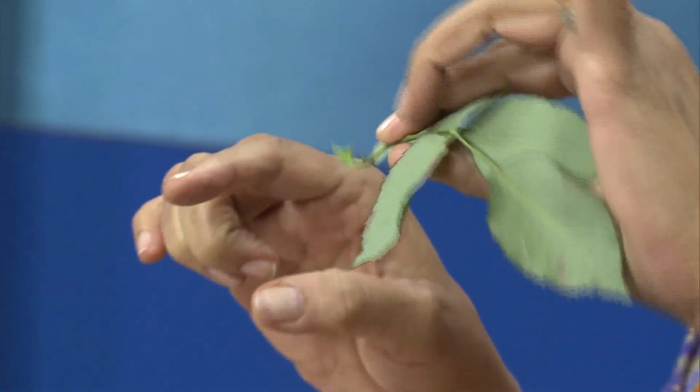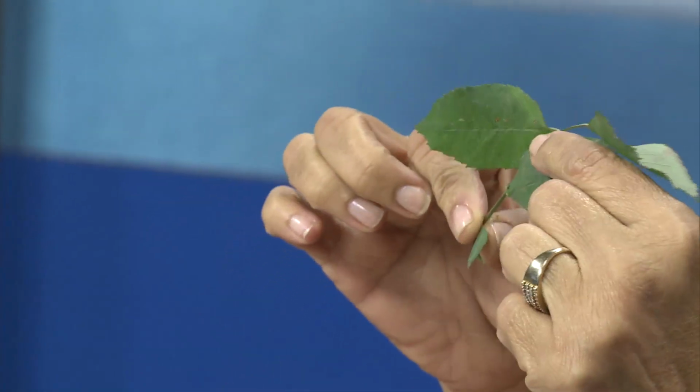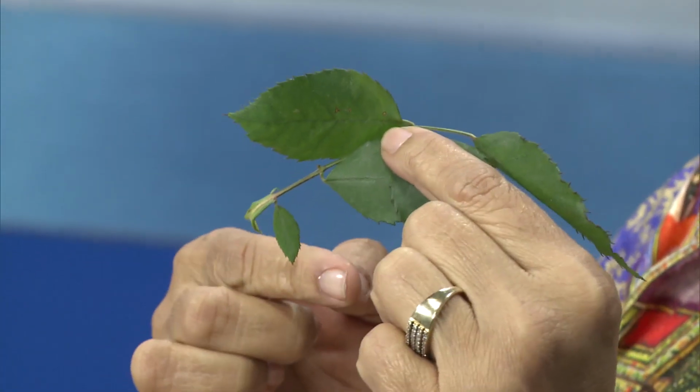Now, this is a leaf, right? Can you see the structure? This is the petiole. With this, it is attached to the stem, all right. This is the leaf lamina and this is the stalk. The leaf base, I will show you in another plant in which the leaf base is very specific. Can you see this? This is the leaf base. This is a rose leaf and this is the leaf base. This is how it is attached to the plant, okay.